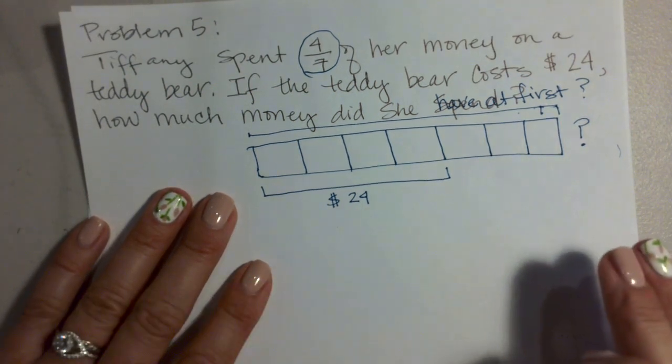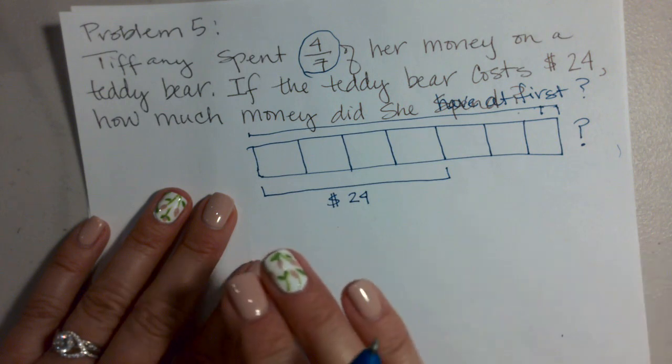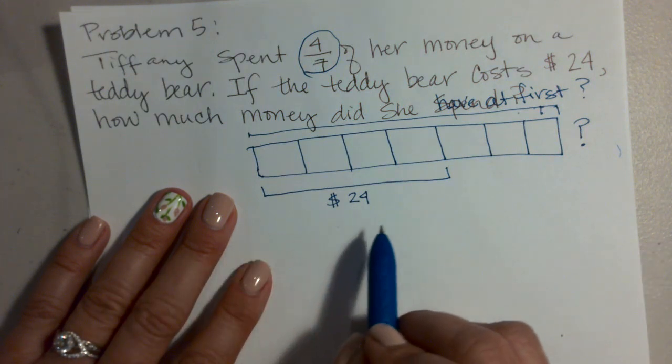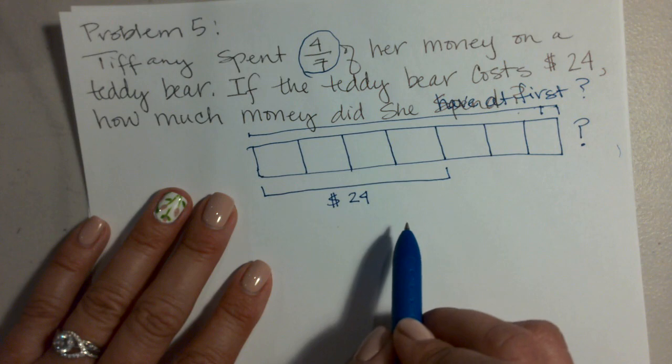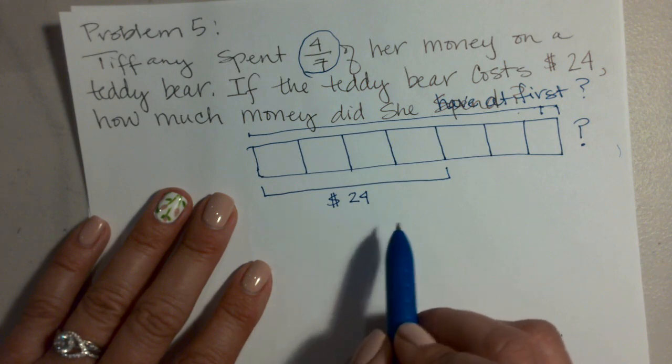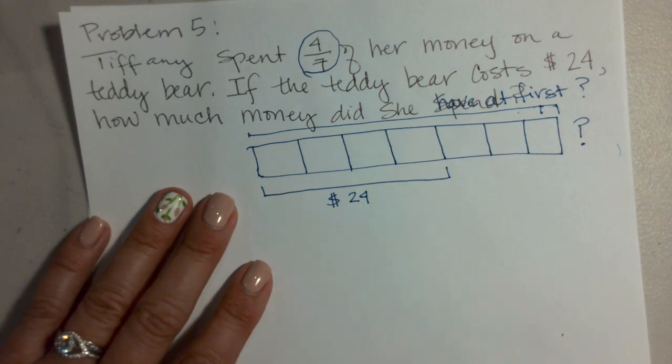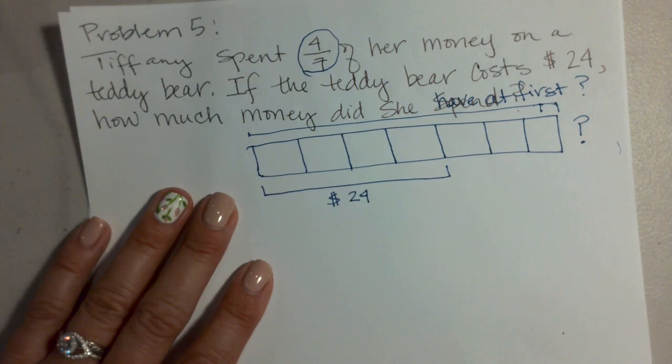So we drew a bar for all of the money, and we showed what the teddy bear cost. It cost $24, and it's 4 sevenths of her total money. And we put a question mark over the whole bar here. So do we have enough information to find the value of 1 unit?